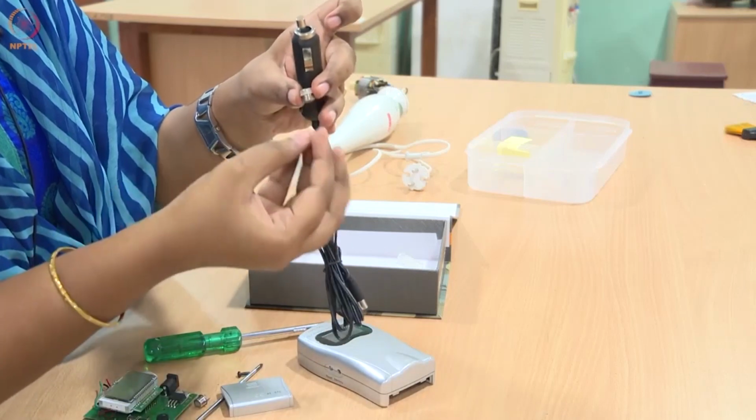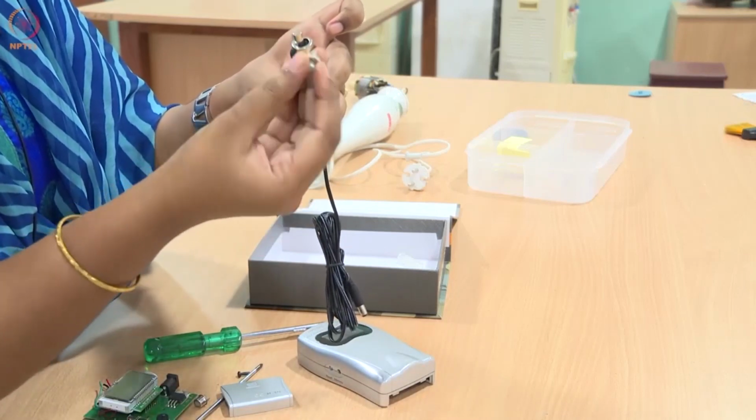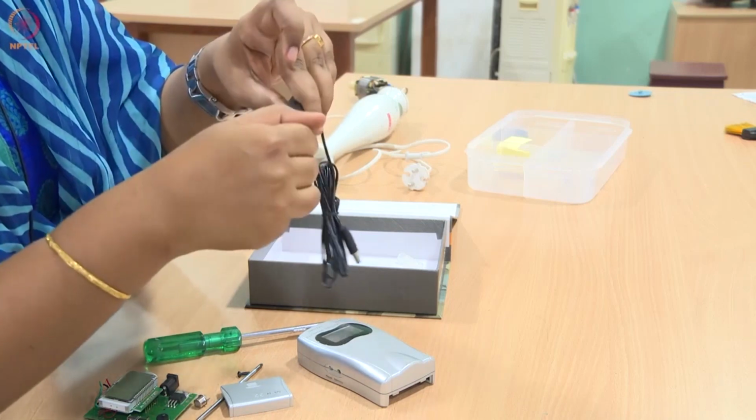This will go in like this, and then we will screw it back.